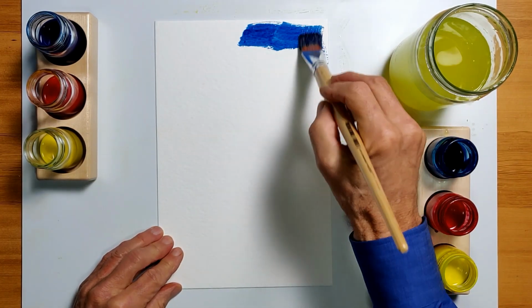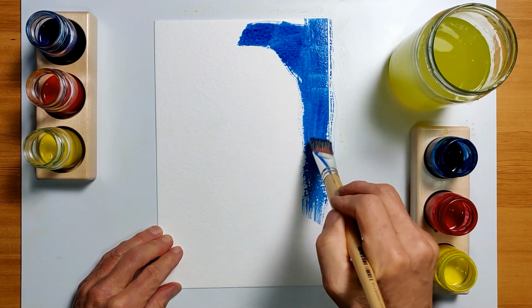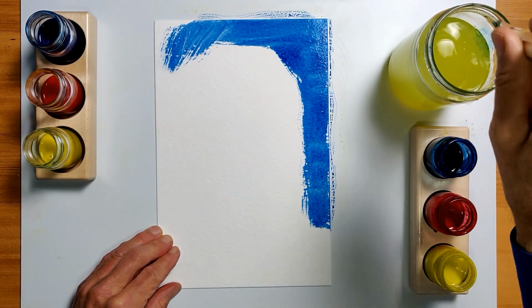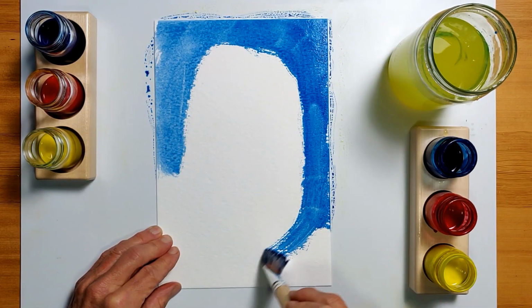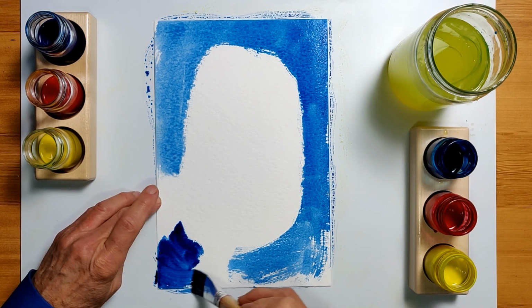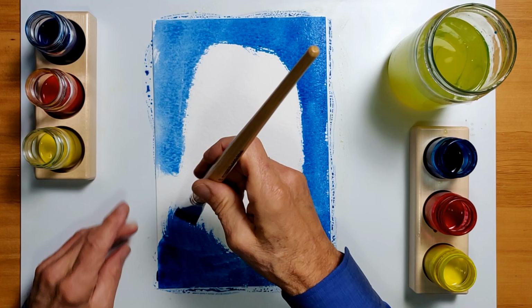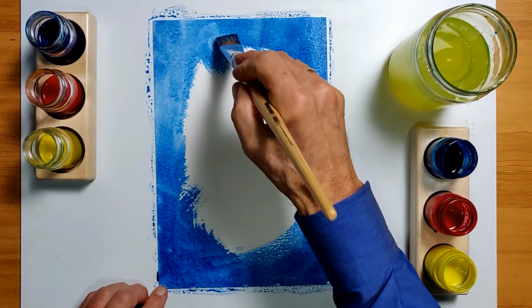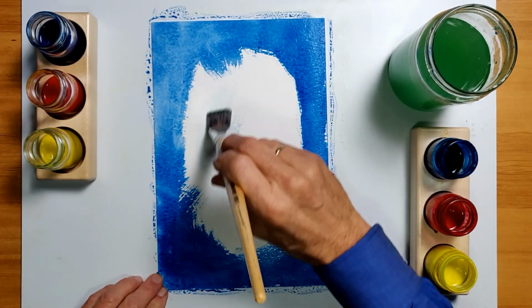So we start outside, quite strong, blue, going around, and then it likes to radiate to the center. So it will be thinner.